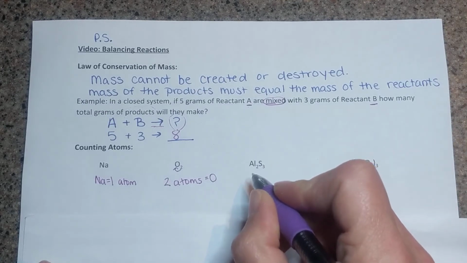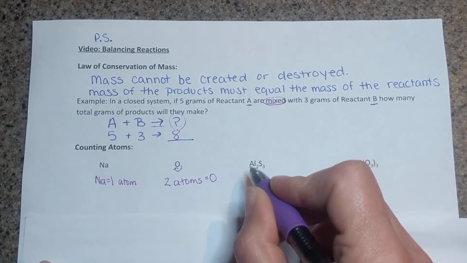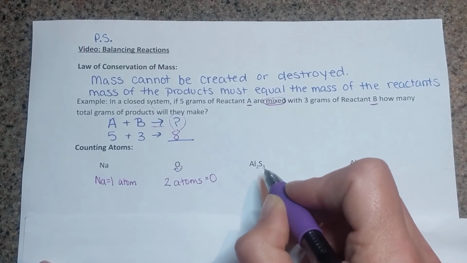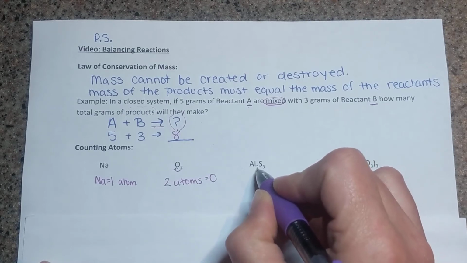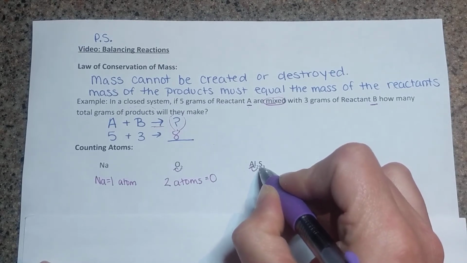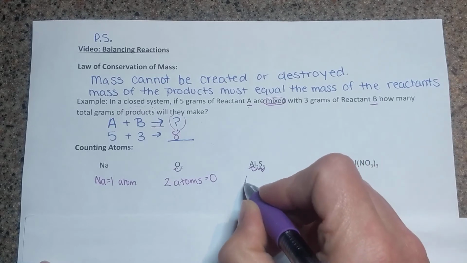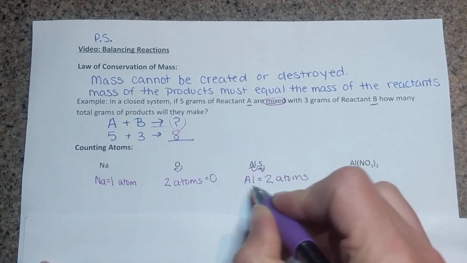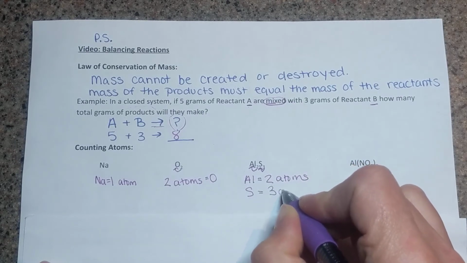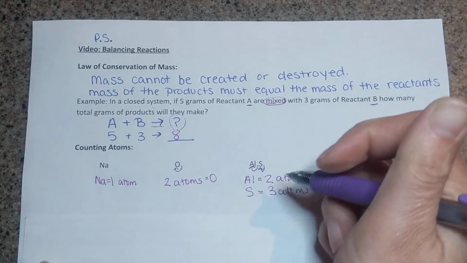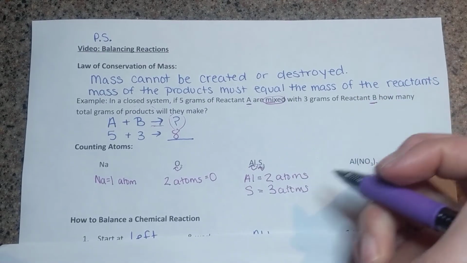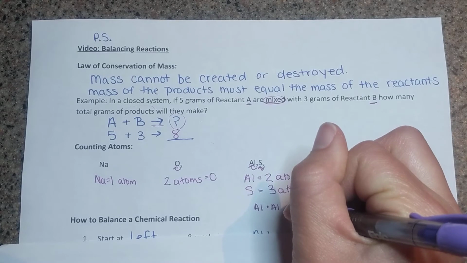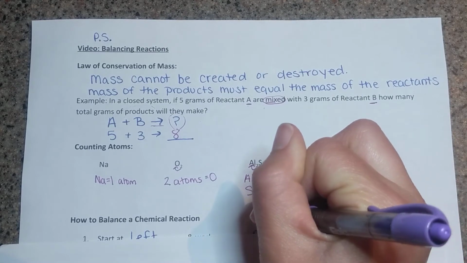Here I have a compound. I have an aluminum with a sulfur that are bonded together. This is an ionic compound, and this is aluminum sulfide. If I look here, I have a 2 next to the aluminum and a 3 next to the sulfur. So this means that my aluminum, I have 2 atoms, and for my sulfur, I have 3 atoms. So that means if I were to draw this, I would have 2 aluminums and 3 sulfurs coming out of my compound.